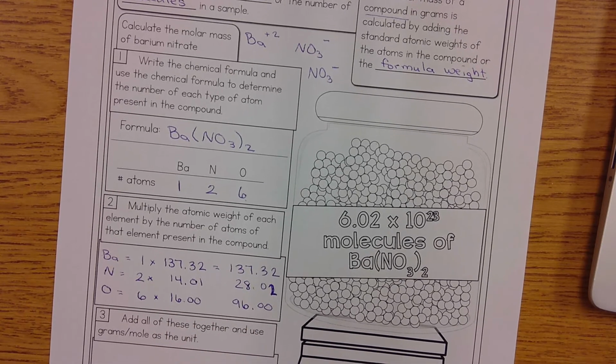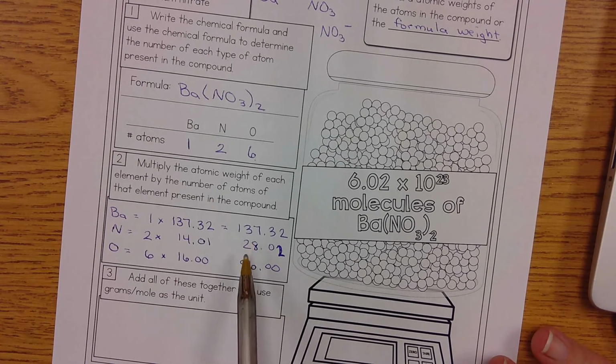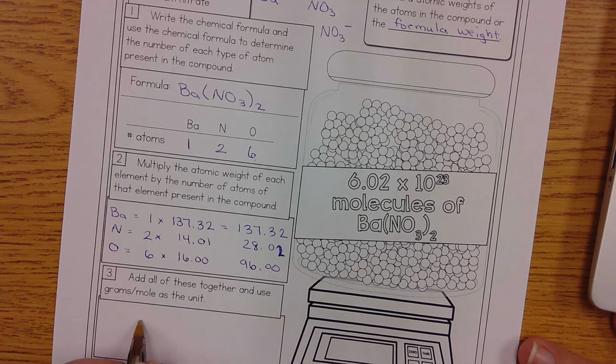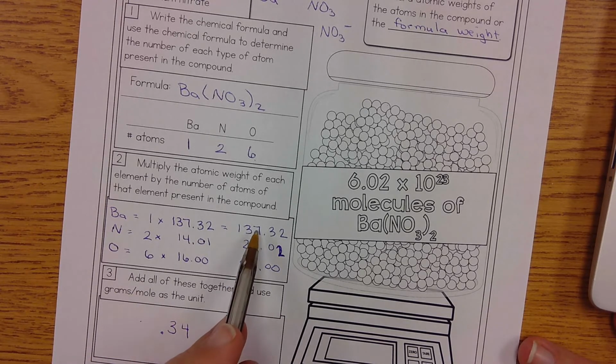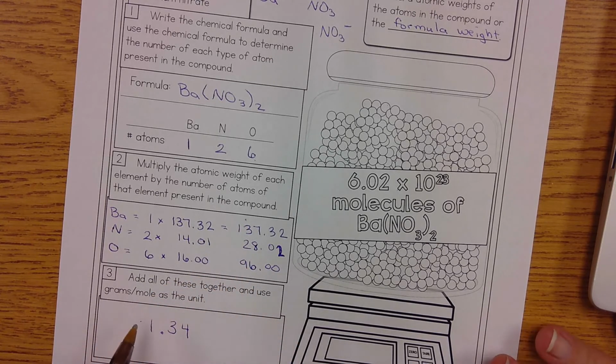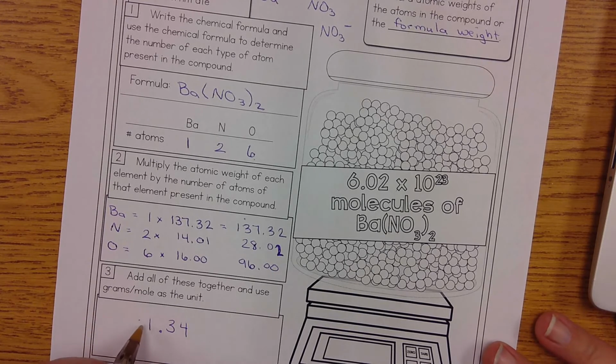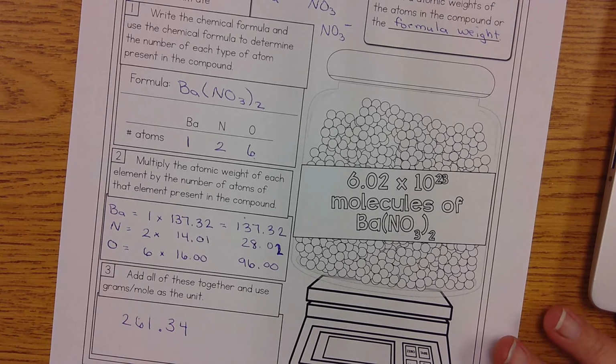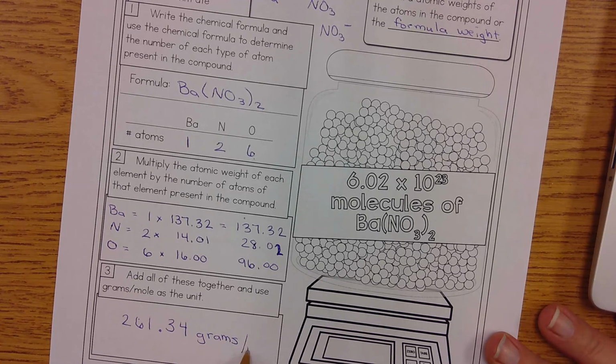Then our next step is to just add all that together. 137 plus 28 plus 96. And we get, let's see, I've got to add it. 2 and 2 is 4, then 3, and then 21, 7. 7 and 9 is 16. So I get 261.34 grams per mole.